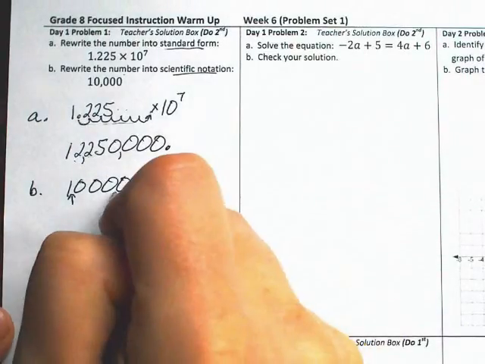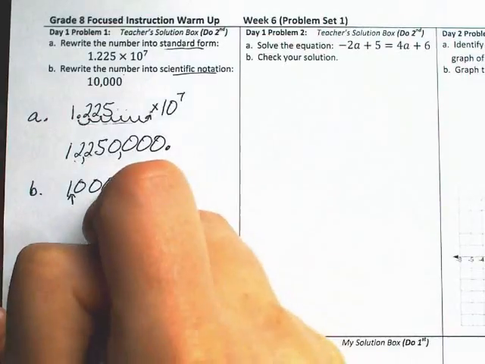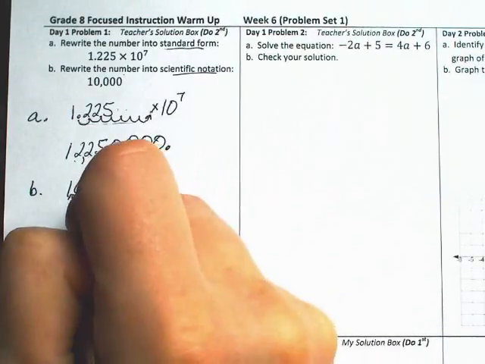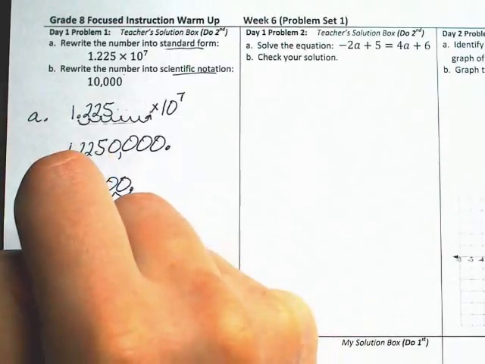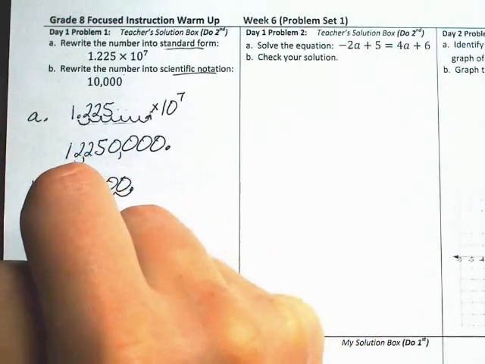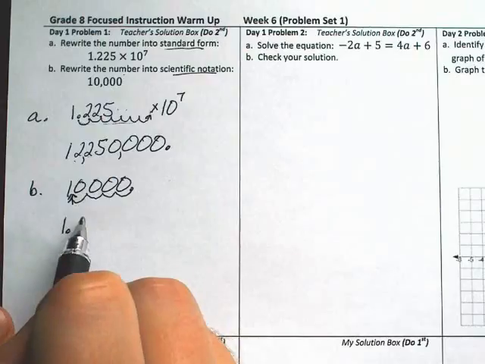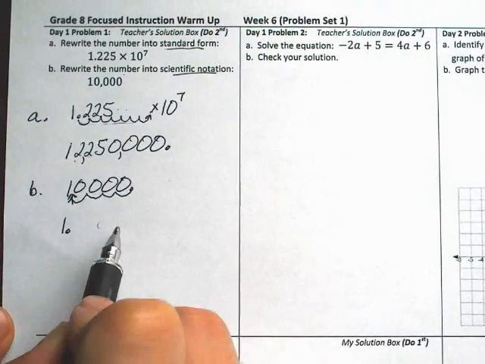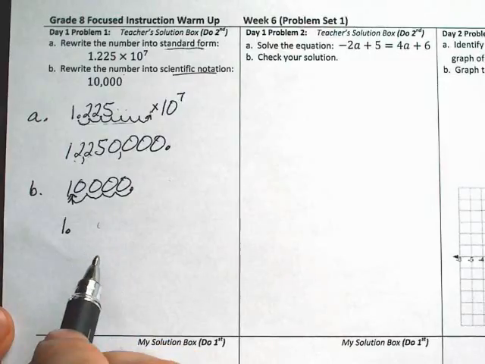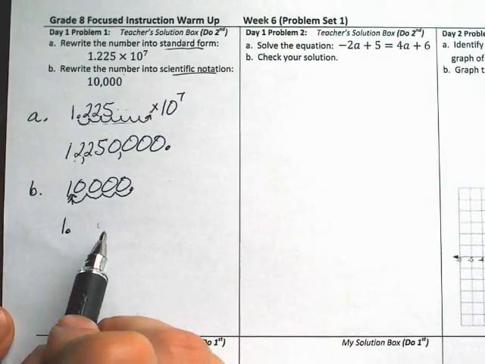1, 2, 3, 4 spots. That's going to create 1, and then the decimal point. Now it's not necessary to write all of those zeros down. If you did that, then writing in scientific notation is not saving you any time or effort at all.